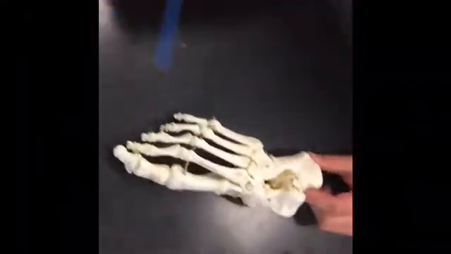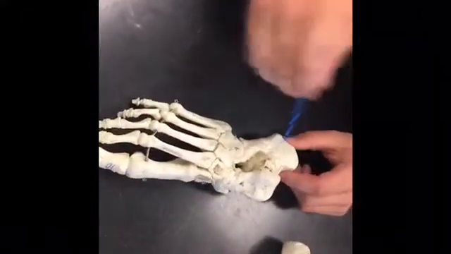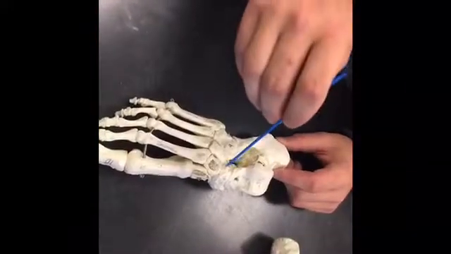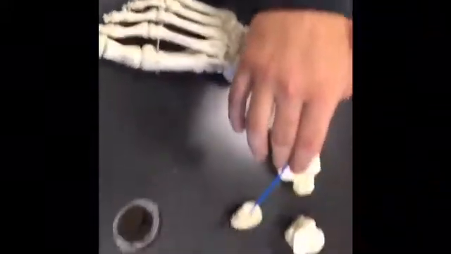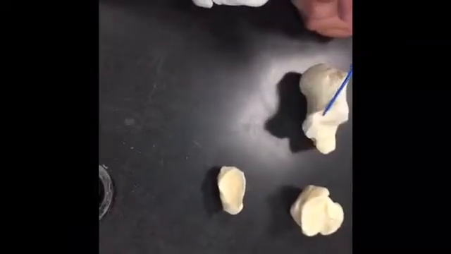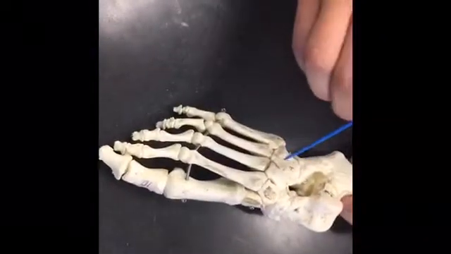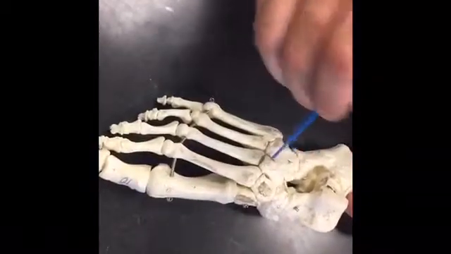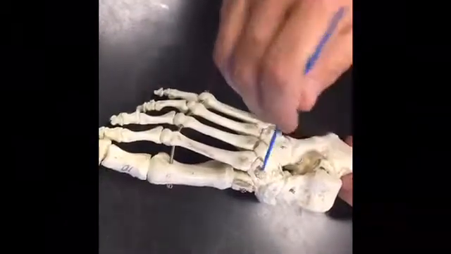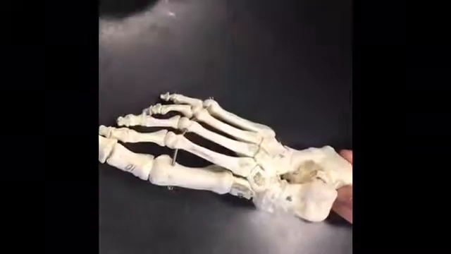And here we have a right foot. This is the calcaneus, the talus, and the navicular. And in their loose forms, we have the navicular, the calcaneus, and the talus. Also on the foot, we have the cuboid, the lateral cuneiform, intermediate cuneiform, and the medial cuneiform.